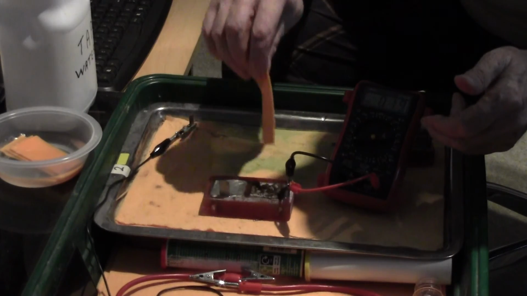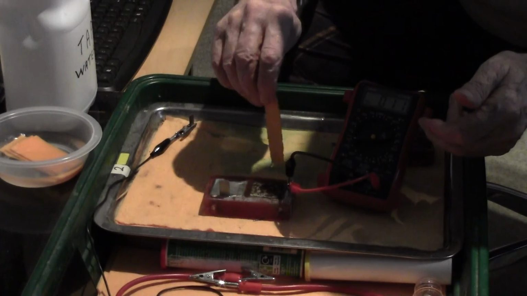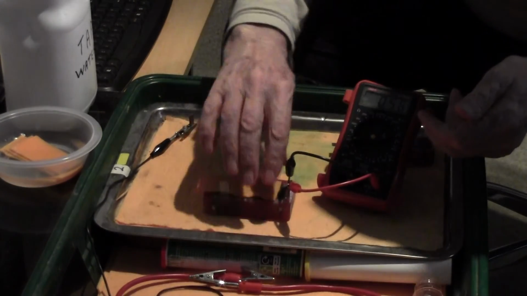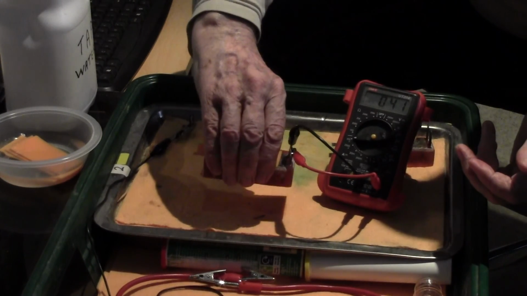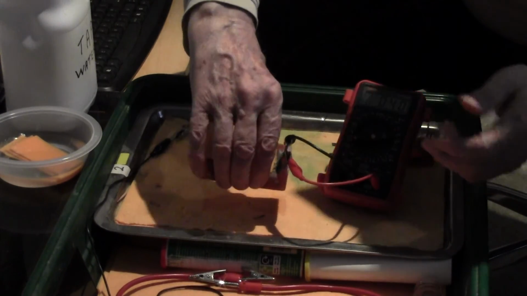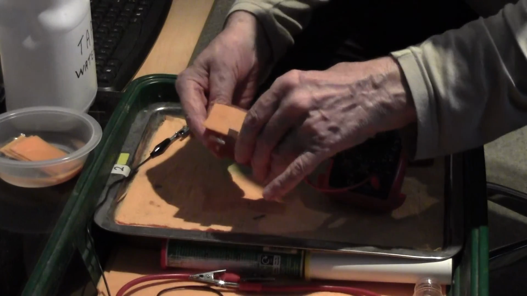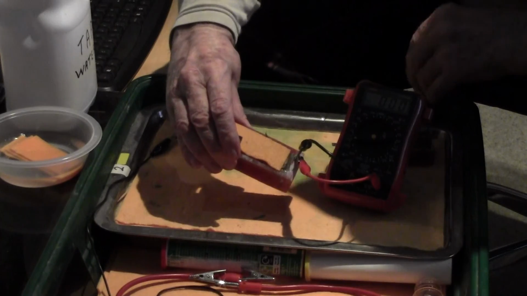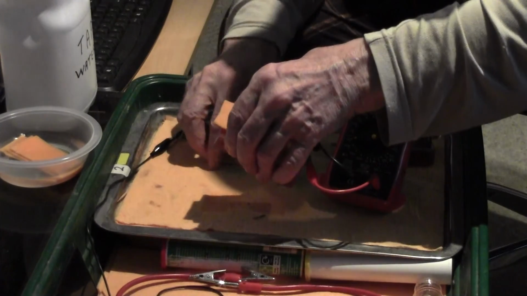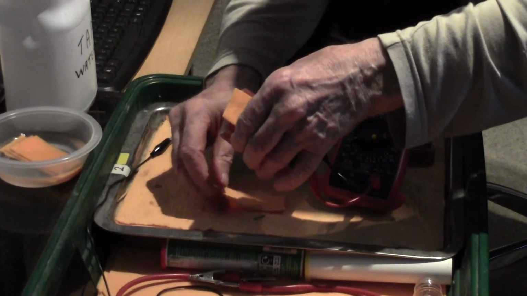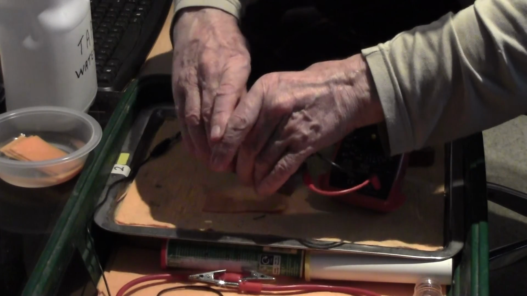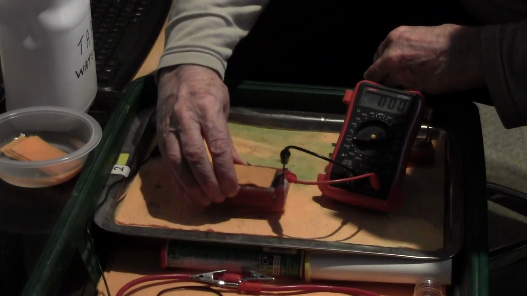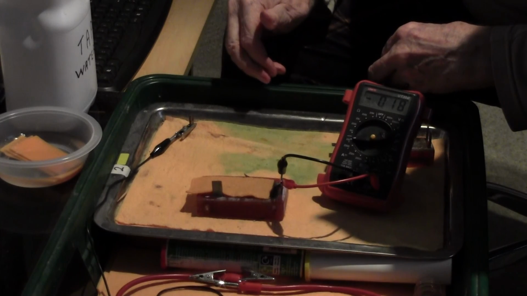And if I take this off, the current stops. And if I lift this up, the current, oh, it hasn't stopped because it's stuck to the bottom. Current stops. Put this back down. And the current starts again.